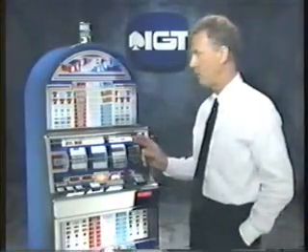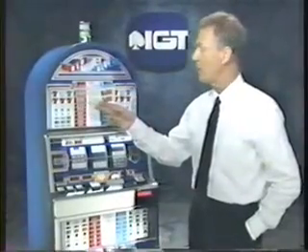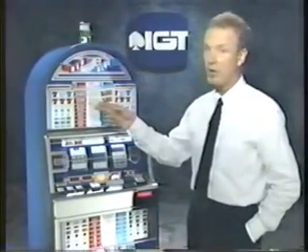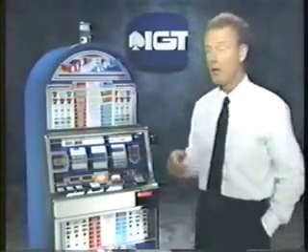So therefore, a single or 2-coin player on this type of game may play the game at 90%, but the max coin player will be playing it at approximately a 90.5 or a 91% return. And this represents a favor of 1% or 0.5% more favorable return to the player.